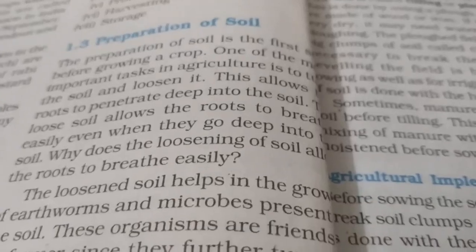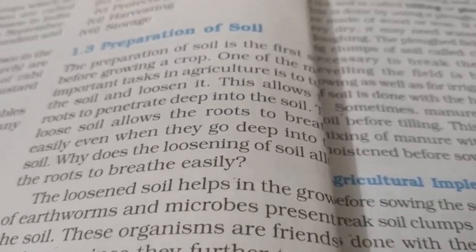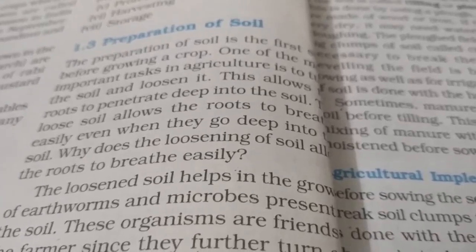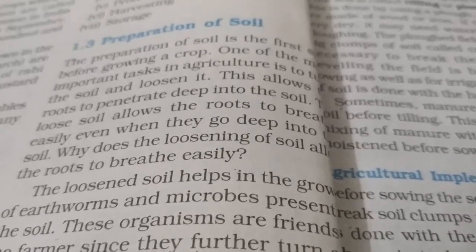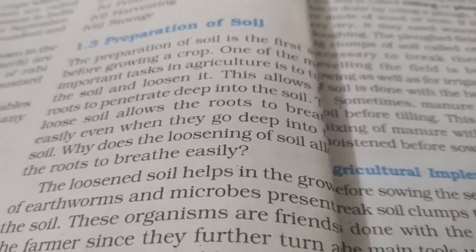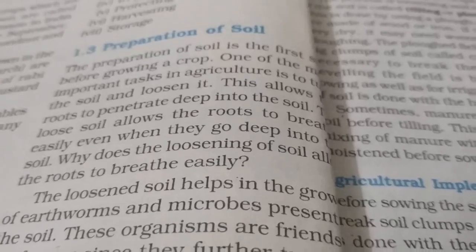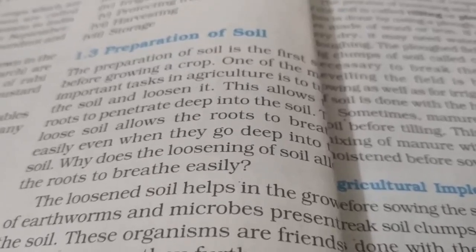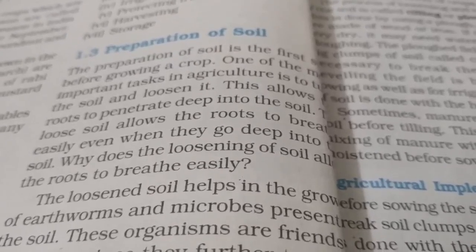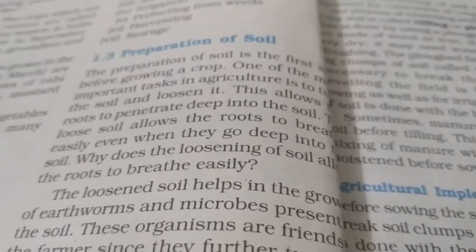Good morning, children. Last class we started our first chapter, crop production and management. We have learned about crops, cropping patterns and agricultural practices. Today we are discussing the topic preparation of soil. Before starting this section, that day I gave one homework for you. Now we can check the answers for the questions.